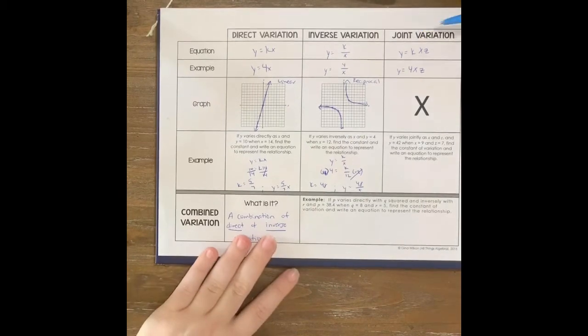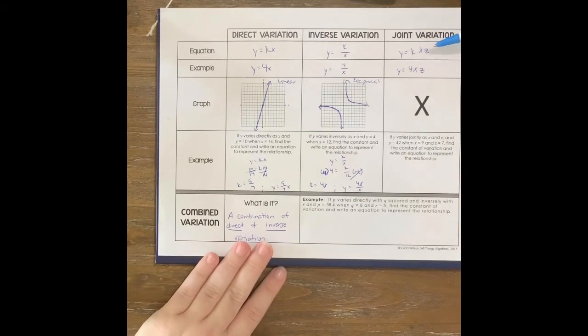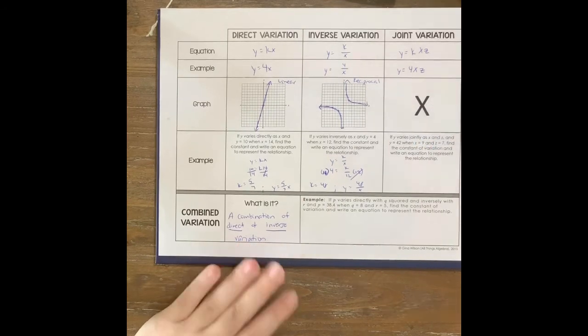Okay, the next one is joint variation. This is y equals k times x times z, so for example y equals 4xz. We're not going to graph this because you can't graph it on a coordinate plane like that. It says if y varies jointly as x and z, and y equals 42 when x equals 9 and z equals 7, find the constant of variation and write an equation to represent the relationship.